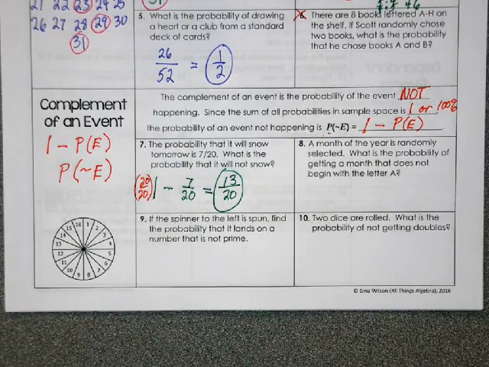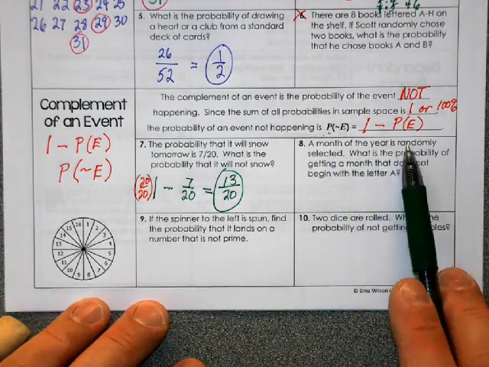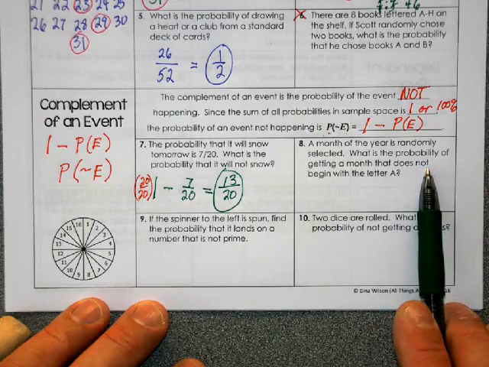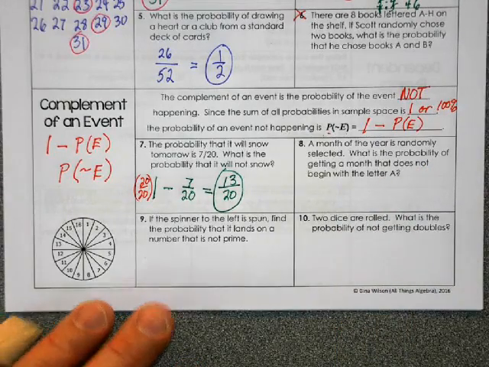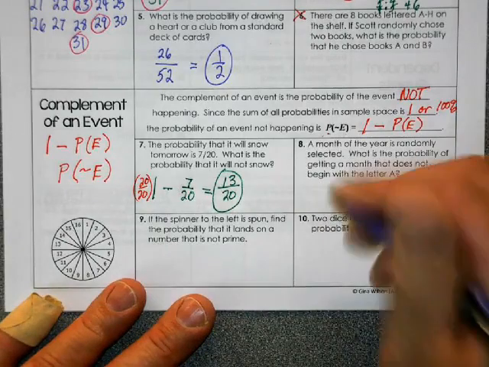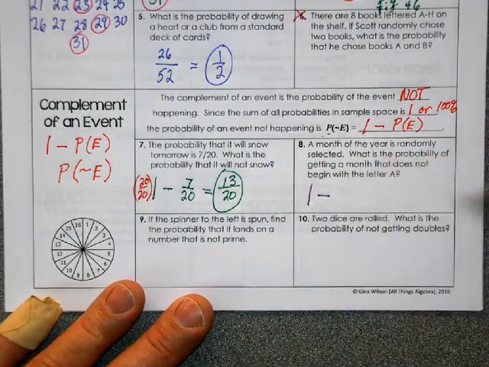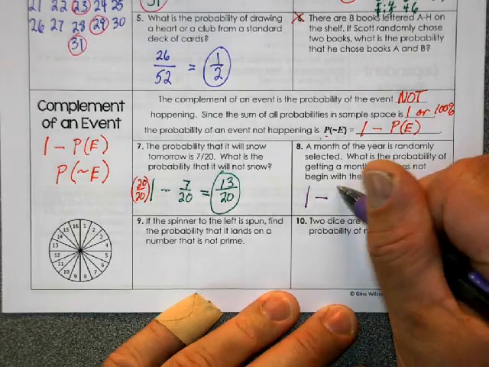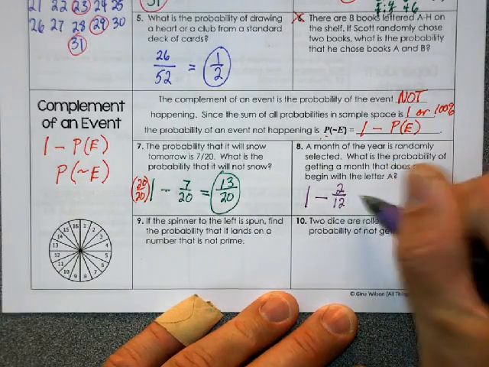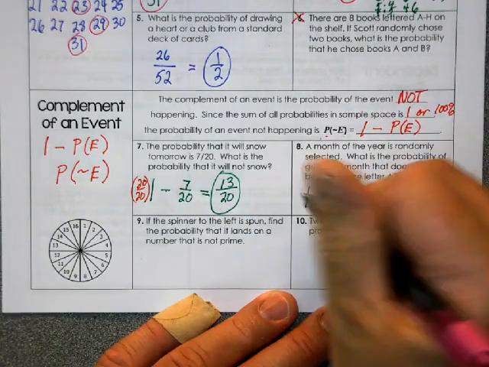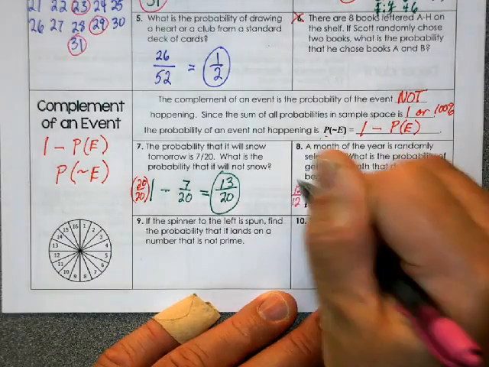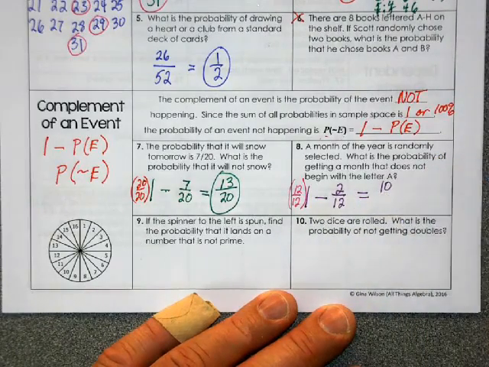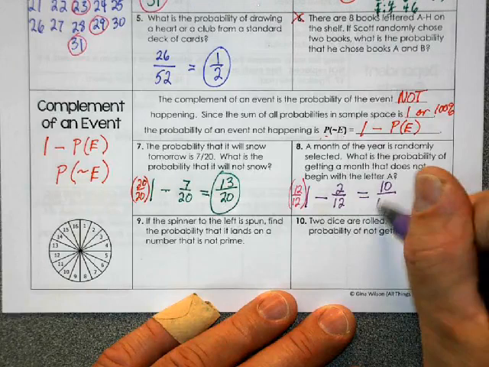A month of the year is randomly selected. What is the probability of getting a month that does not begin with the letter A? This is easier by finding the probability of it beginning with A: April and August, so 2 out of 12. Again, I'm going to think of this as 12 over 12. 12 minus 2 is 10, or you can put it in your calculator. You could reduce this, and it's pretty easy to reduce, by 6, right?